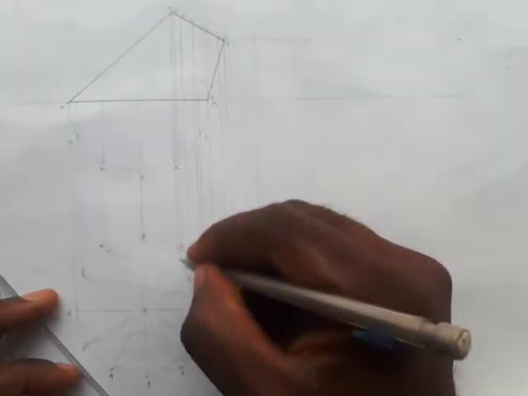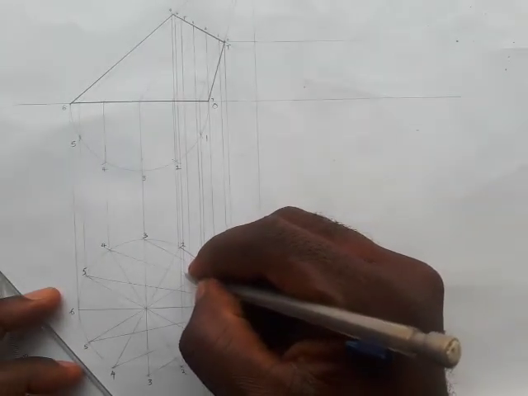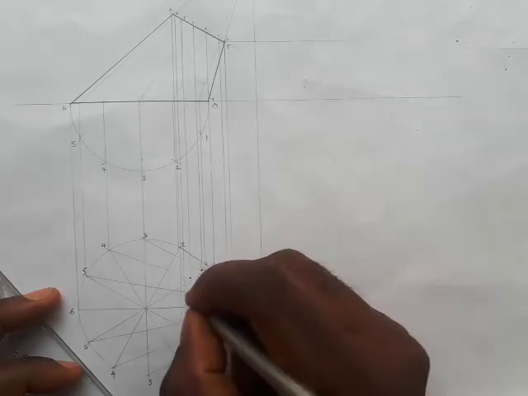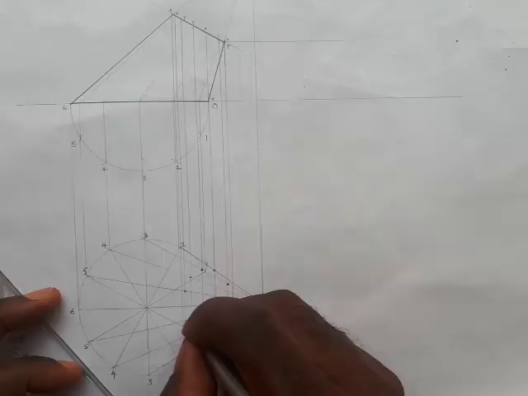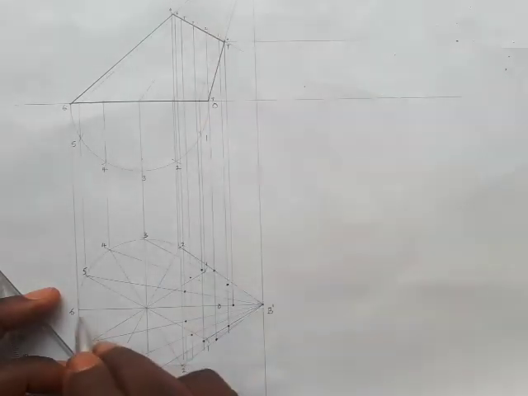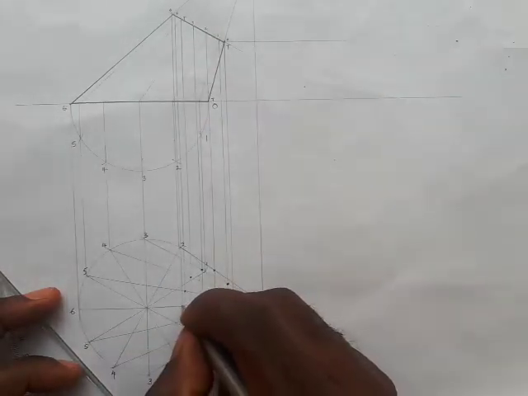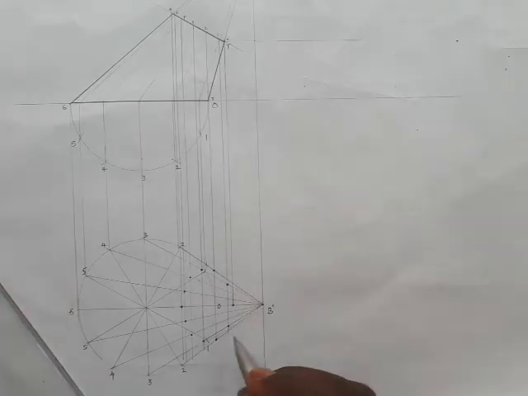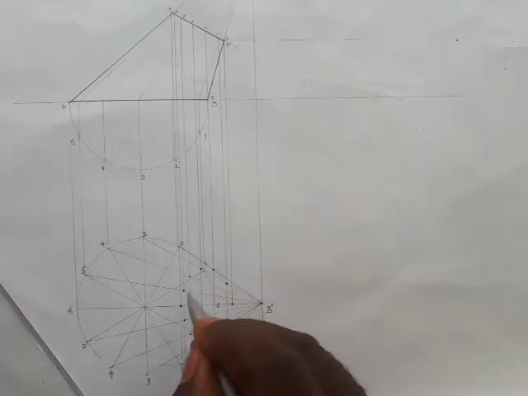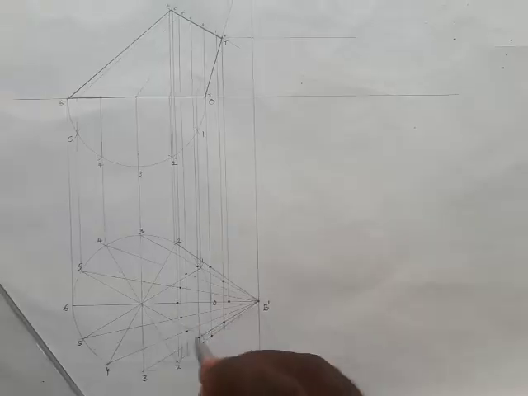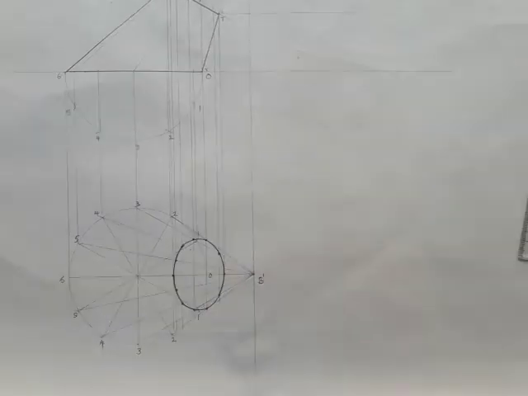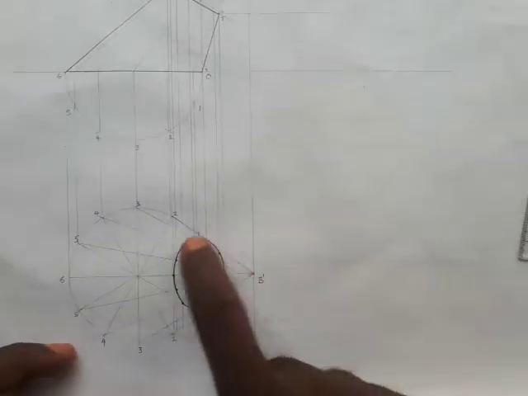Then 5. This is line 5 here, and this is line 5 here, and the last one, which is 6. So you connect this using a French curve or a flexible curve or a broomstick. Connect this part. All right, so that's it.